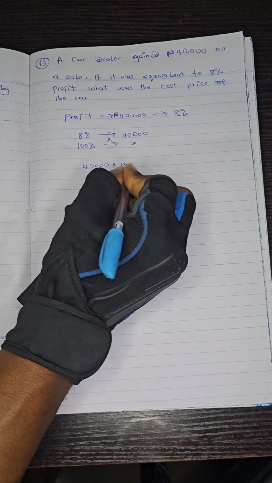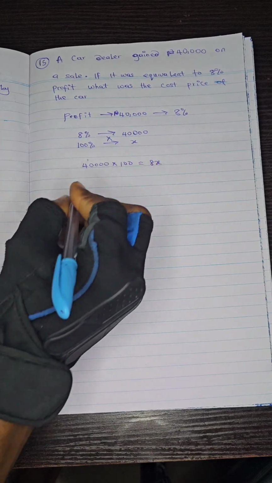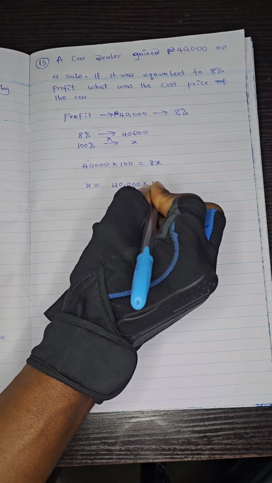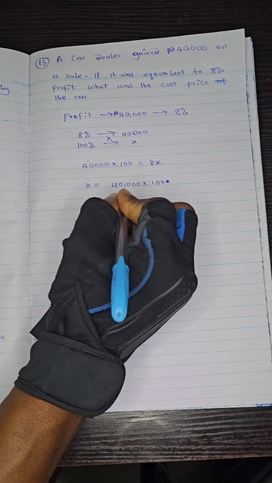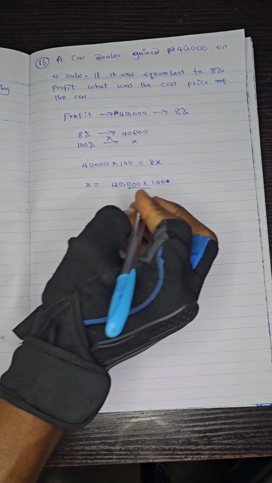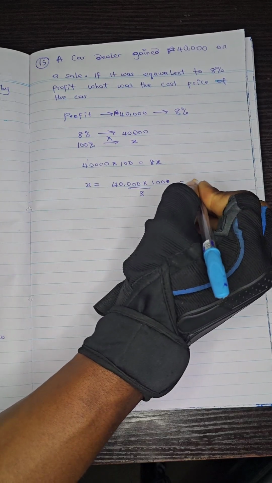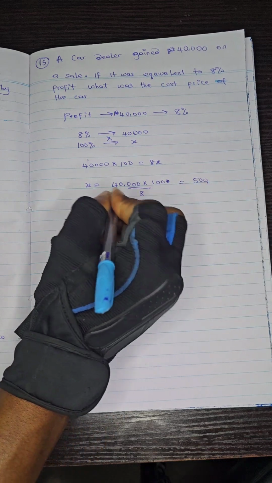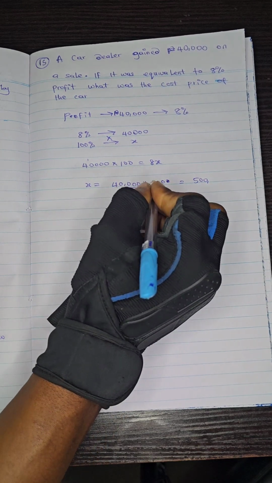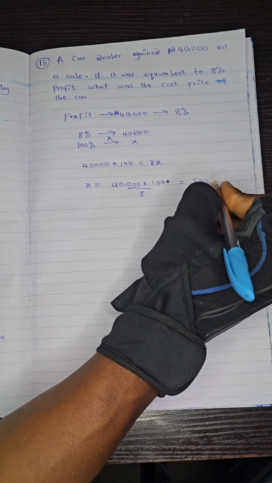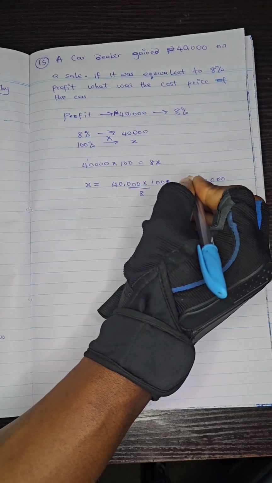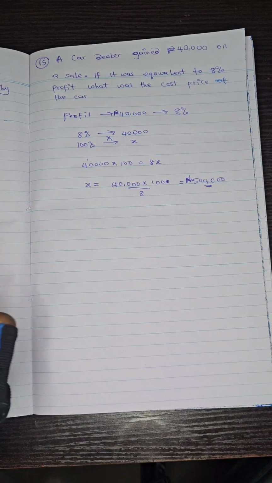times 100 is equal to 8x. So your x will now be 40,000 times 100, all divided by 8. When x is made the subject of the formula and you solve it, 4 goes into 8 twice, 4 goes into 40,000 10,000 times, 2 goes into 100 fifty times. 50 times 10,000 is 500,000. So this is your cost price.